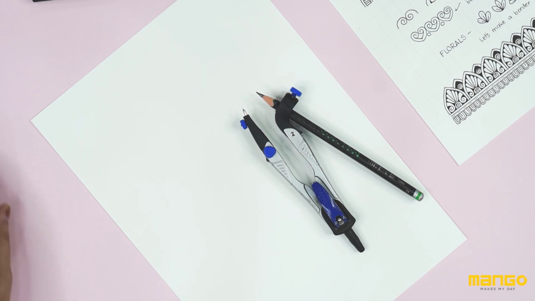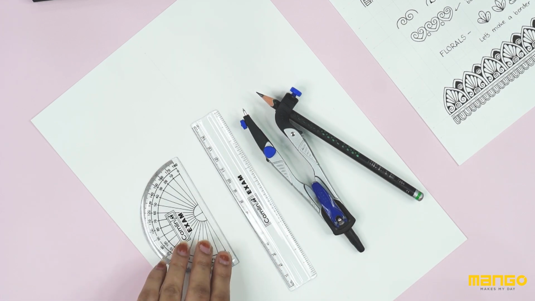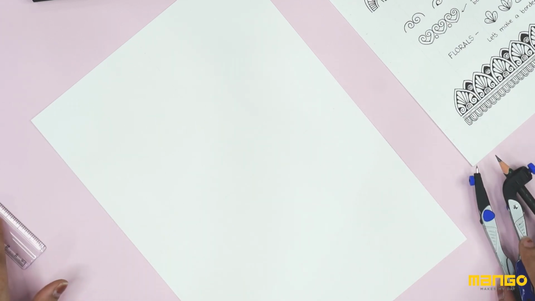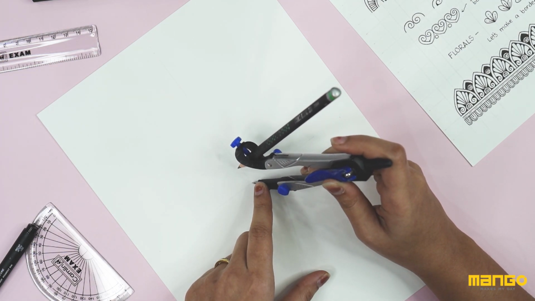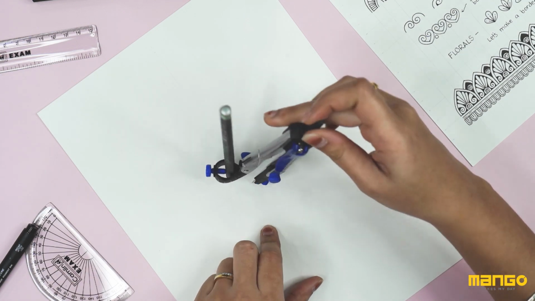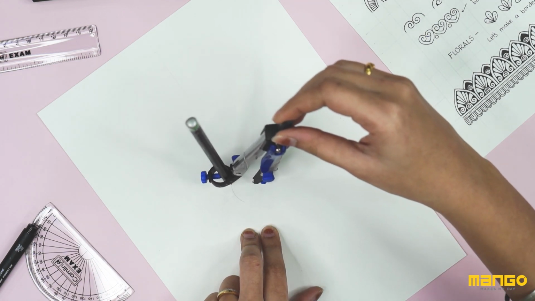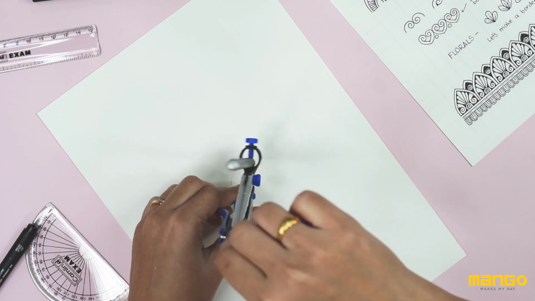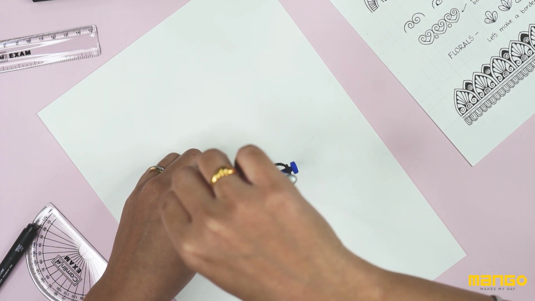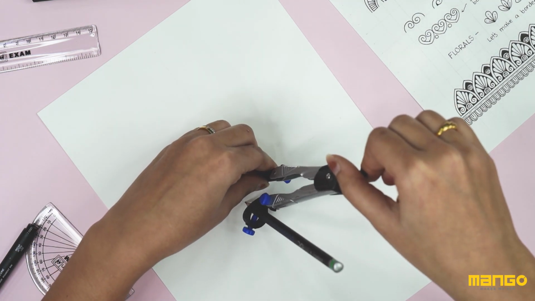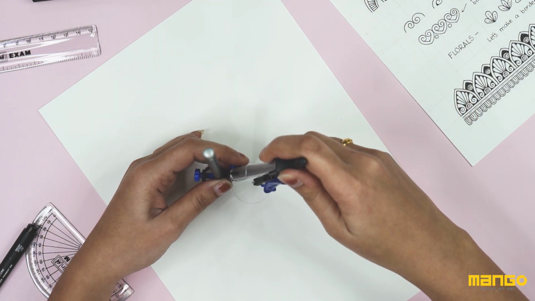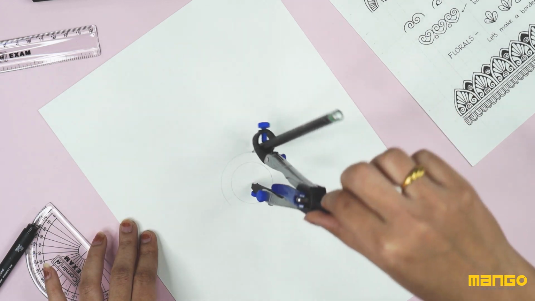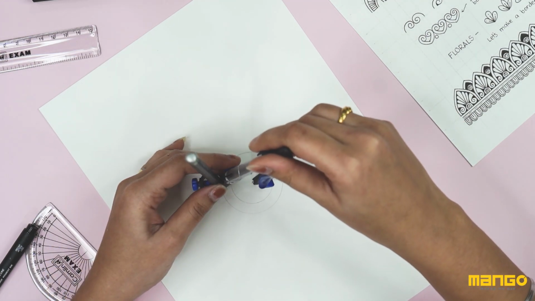So, now that we know the basics, let's make an actual mandala, for which you'll need a protractor, a compass and a scale. I am making some randomly spaced concentric circles. There's no such rule for making a specific sized circle, so you can make your own. And you can even change it later on if you feel the distance is not matching your patterns.